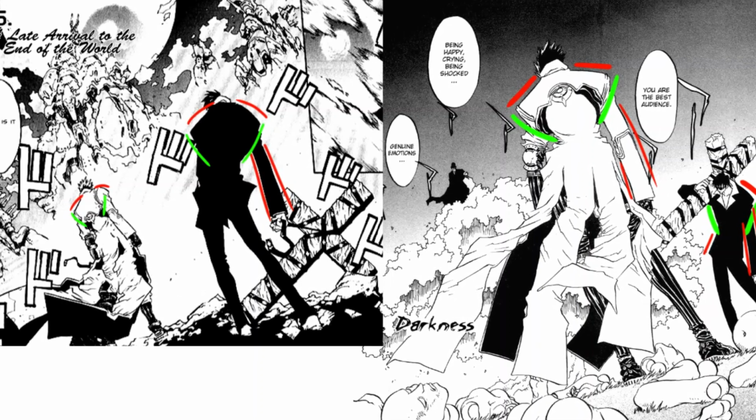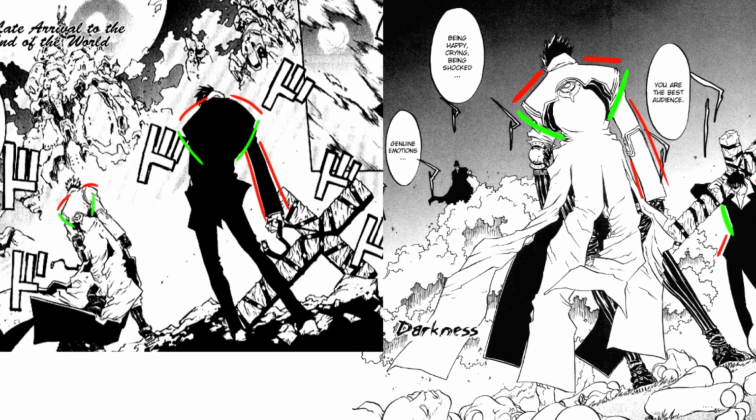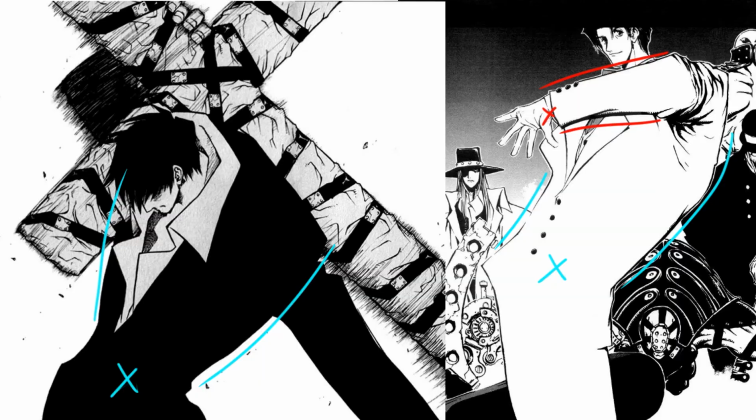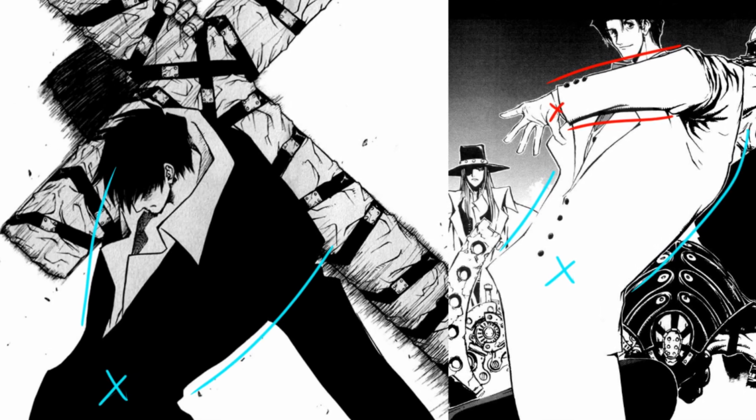For Wolfwood, who wears a black suit, the upper half of his torso is often simplified into a diamond shape made up of curved lines. Because the black blends, it makes it easier to connect the diamond even when it's interrupted by his arms.